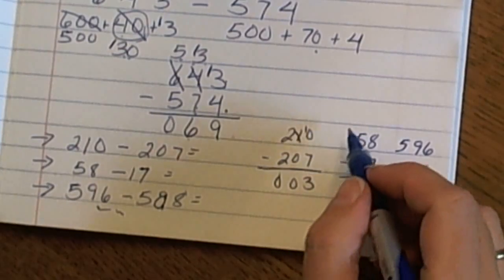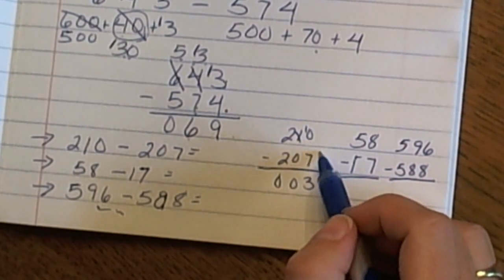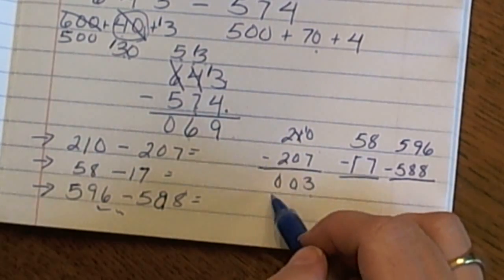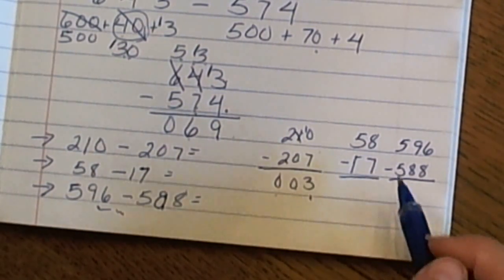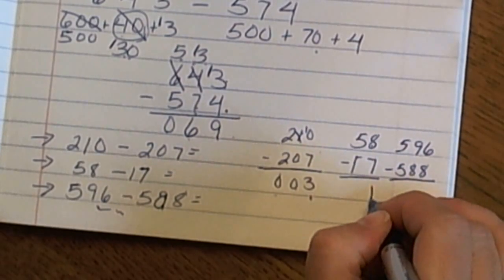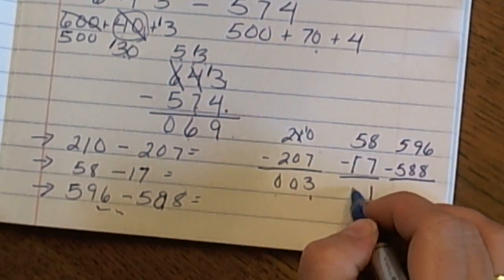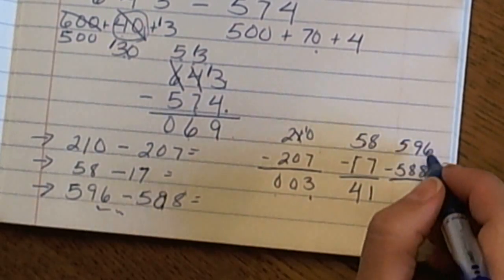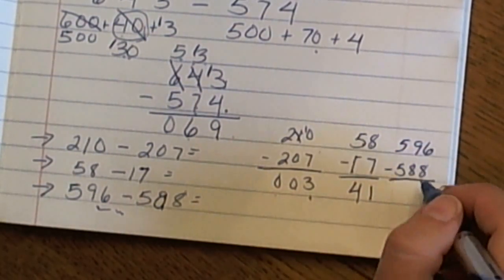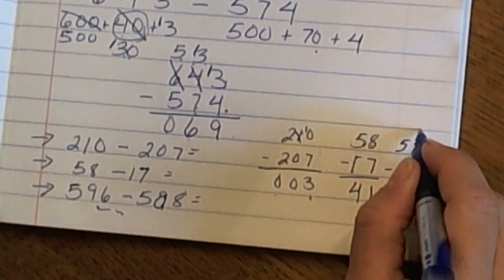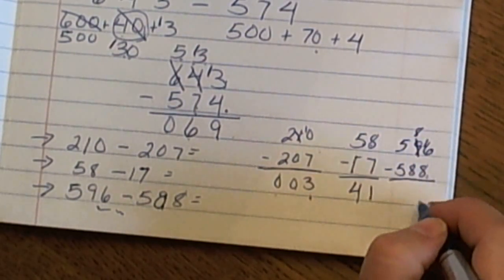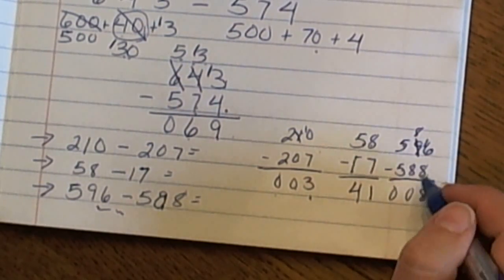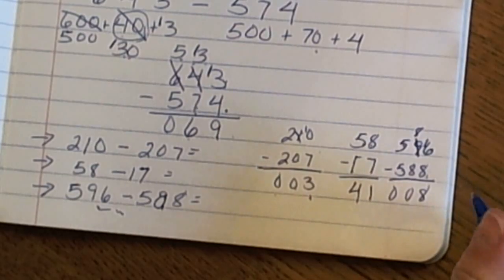210 minus 207, you borrow from the 1, you get 3. 0 minus 0 is 0. 2 minus 2 is 0, so 3 is your answer. 8 minus 7 is 1. 5 minus 1 is 4. You can't say 6 minus 8, so you borrow. 16 minus 8 is 8. 8 minus 8 is 0. 5 minus 5 is 0, so you get 8.